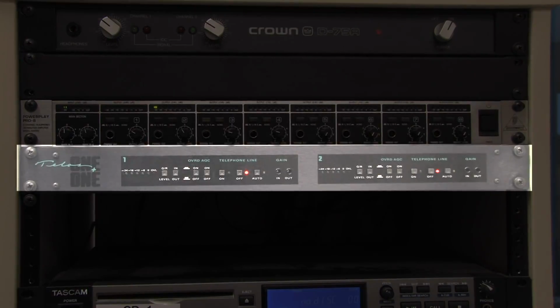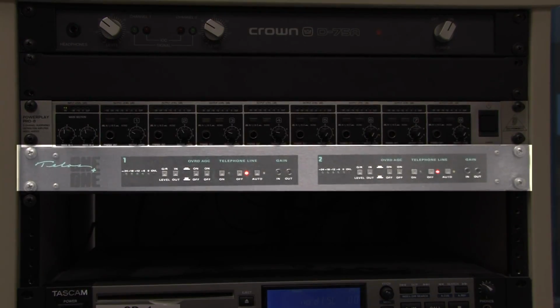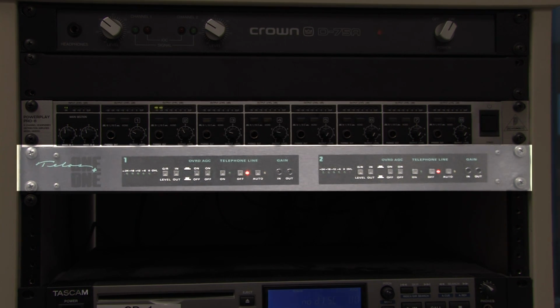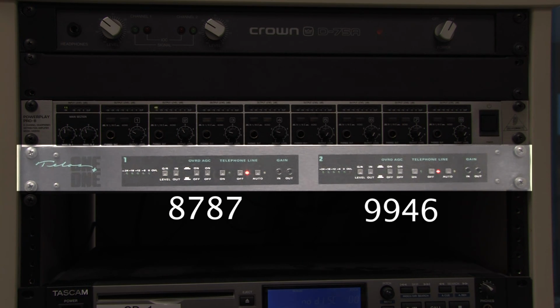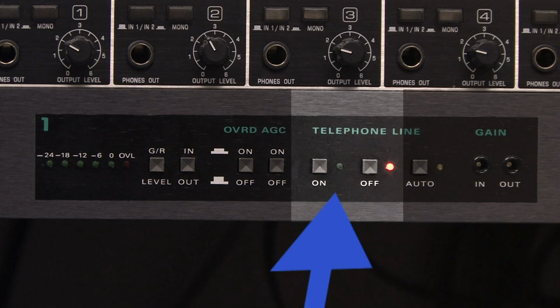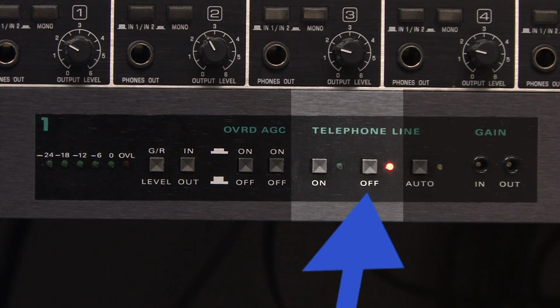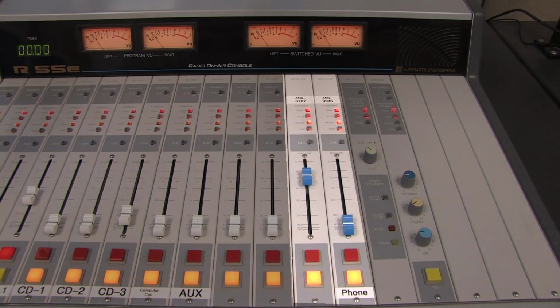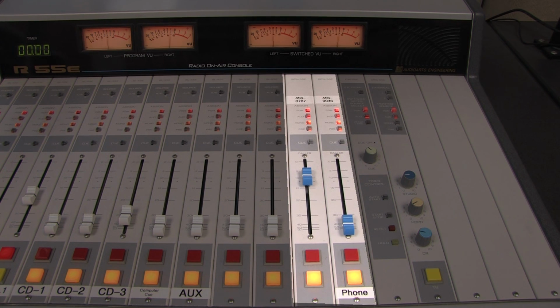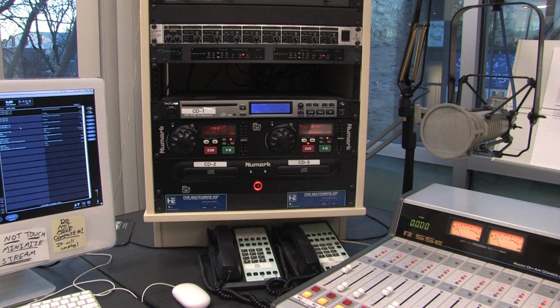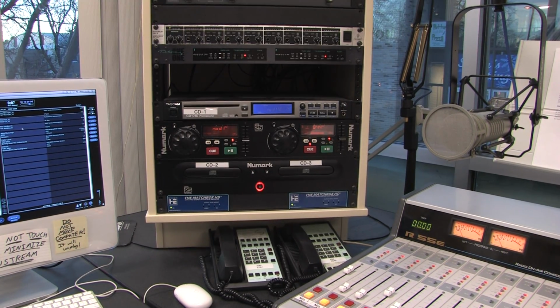This is the telephone hybrid. This allows us to connect the phone lines to the audio board. Both phone lines are controlled from here, with 8787 on the left and 9946 on the right. Each line has only two buttons that you will need to touch, the on and the off keys. On the audio board, you will find two channels with blue sliders. These inputs are for the phone lines, again 8787 on the left and 9946 on the right, and they are also labeled. Now let's go over how to take a call and put it on the air.